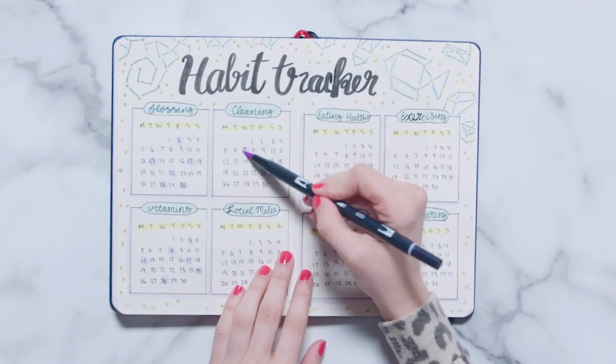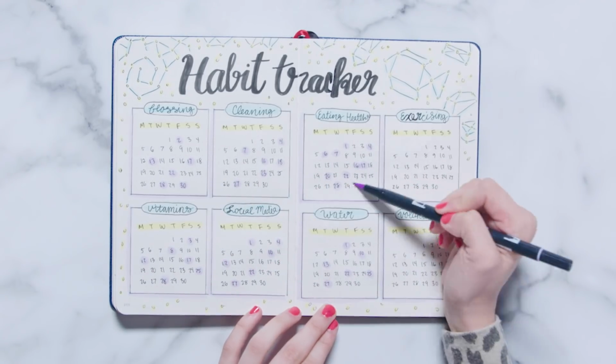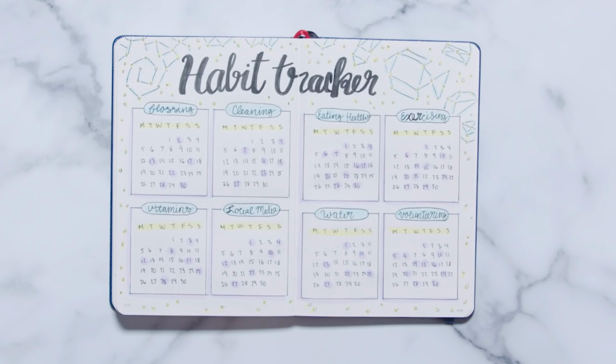To use this spread, I highlighted each day of the month that I practiced each habit with a circle using a purple marker. Just like the moon, I go through different phases and habits. So this is a great spread to have to know how frequently I practice each one.